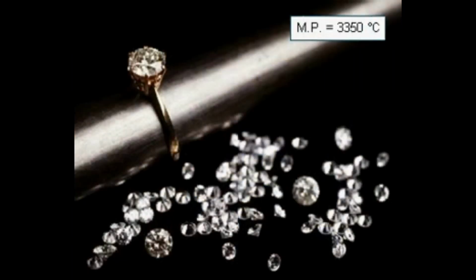Since carbon-carbon bonds are strong, diamond is the hardest material known to man. The melting point of diamond is very high, 3,350 degrees Celsius.